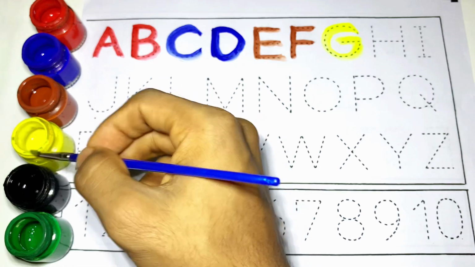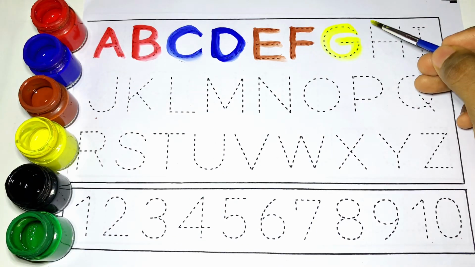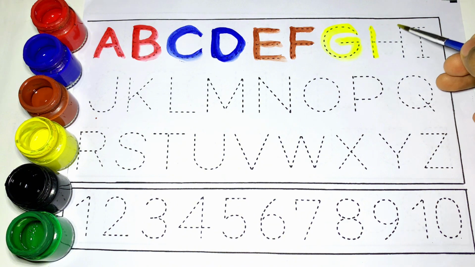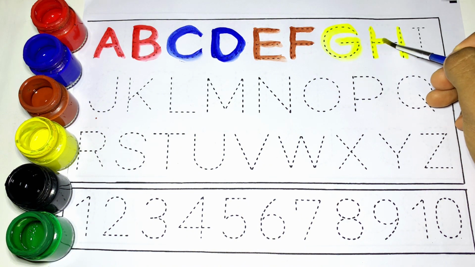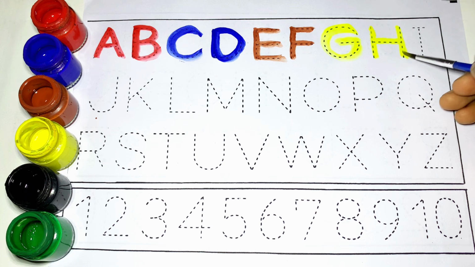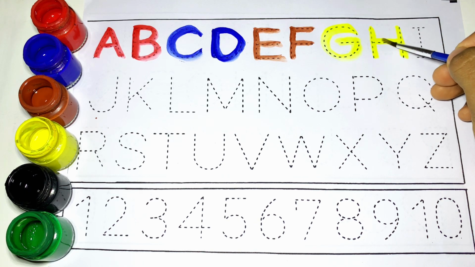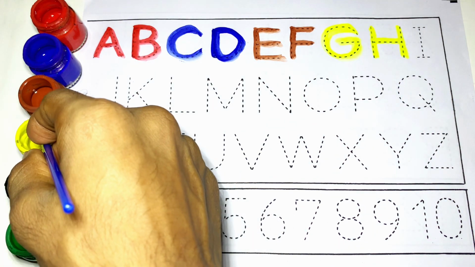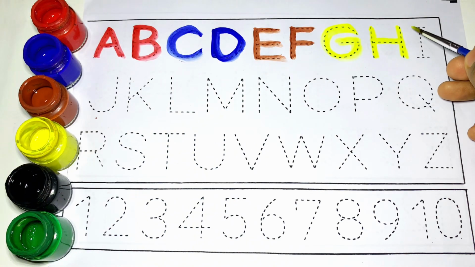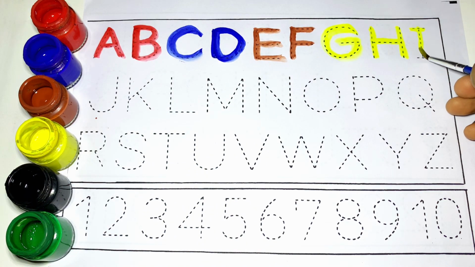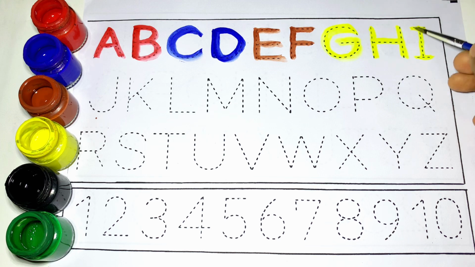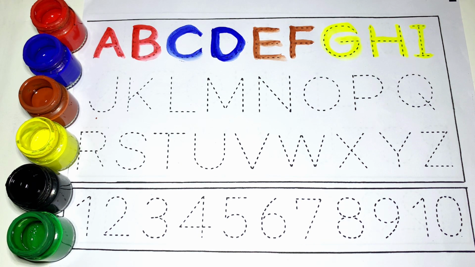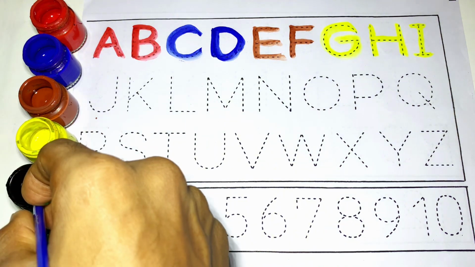Kids, again use yellow color and draw H for hand, H for helicopter. The alphabets of H. Kids, now draw I for ice cream, and again use yellow color. I for ice, I for ice cream. Kids, now draw J for joker, J for jackfruit. The alphabets of J, and use black color.